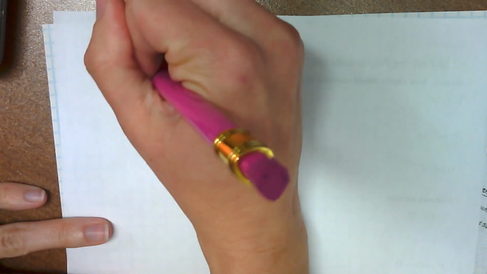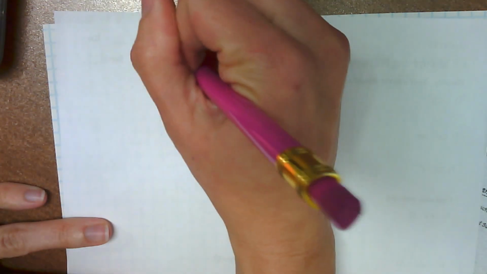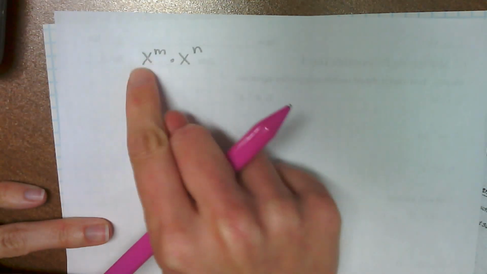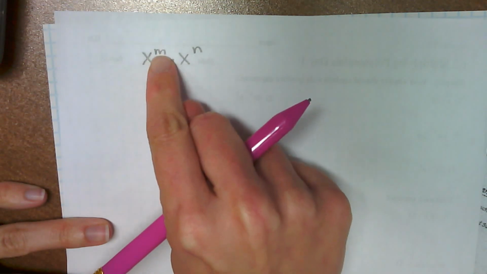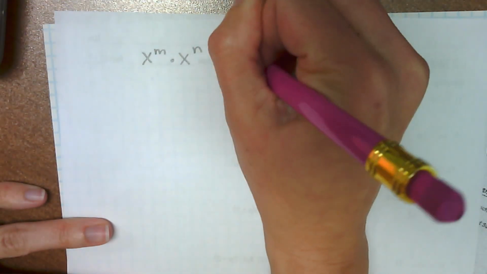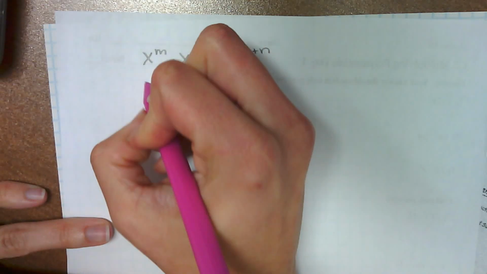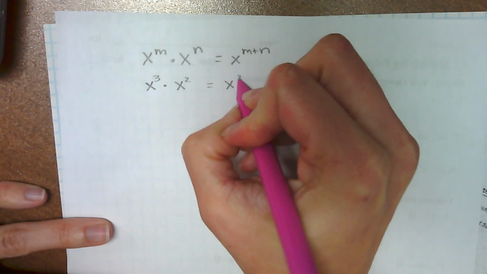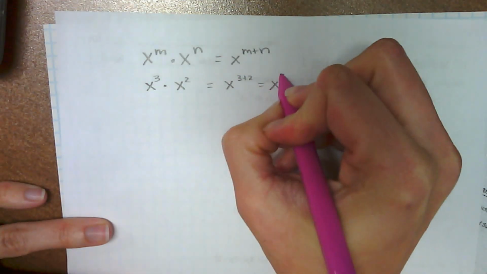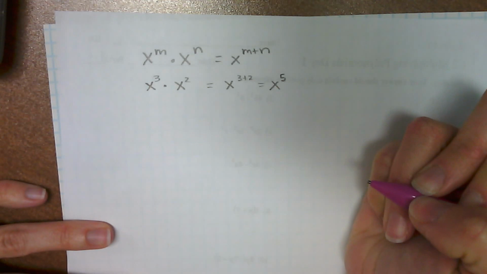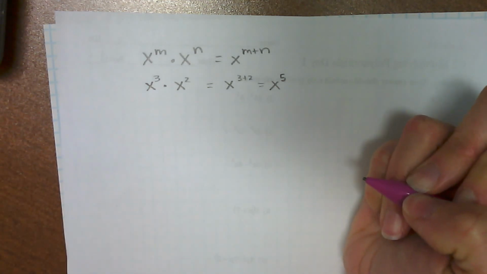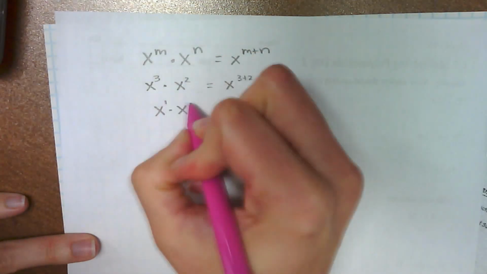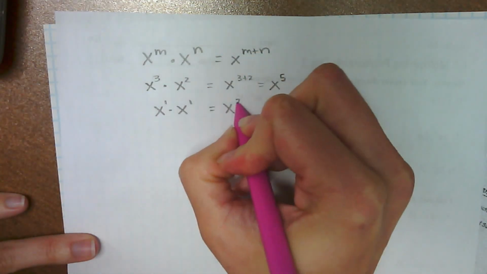So when we had the exponent rules and we were multiplying and the base was the same, we added our exponents. This was our rule. So if we had a problem like x to the third times x to the second, our answer, we added to get x to the fifth. If it's just x times x, remember that there's really ones here, so it becomes x to the second.